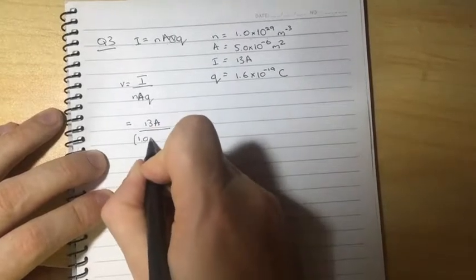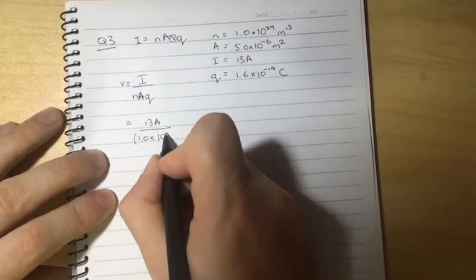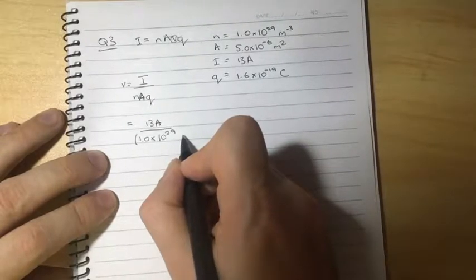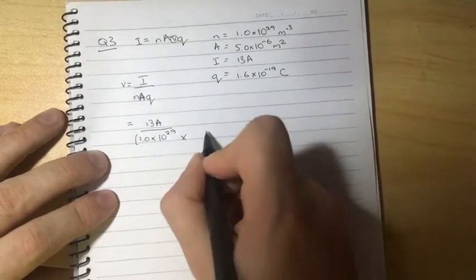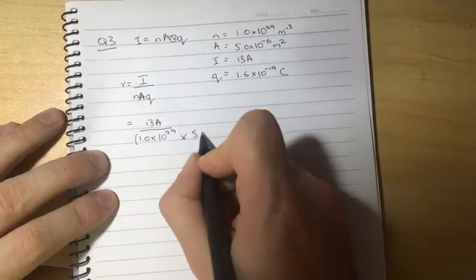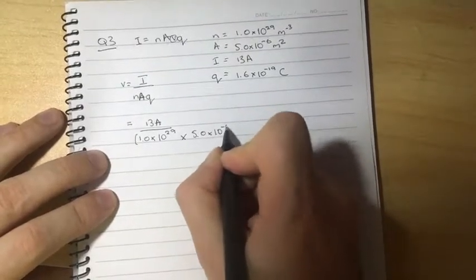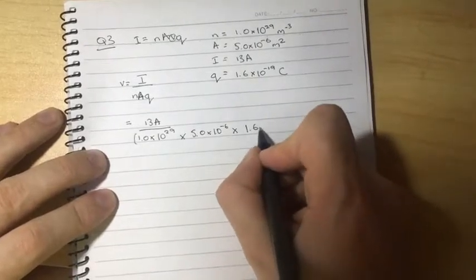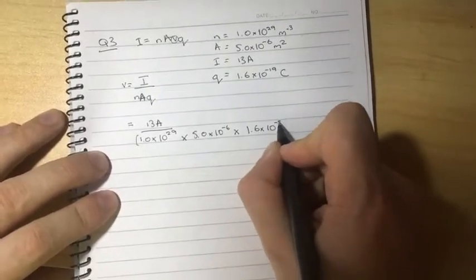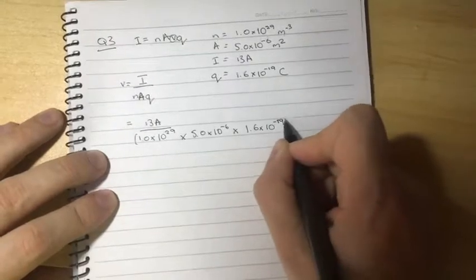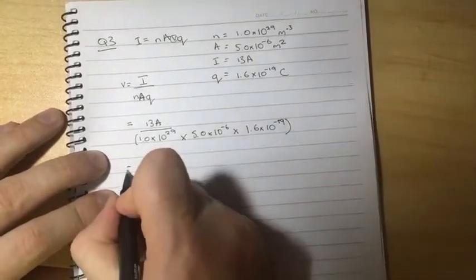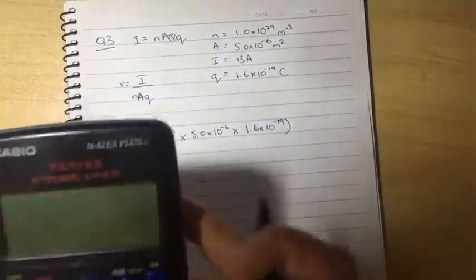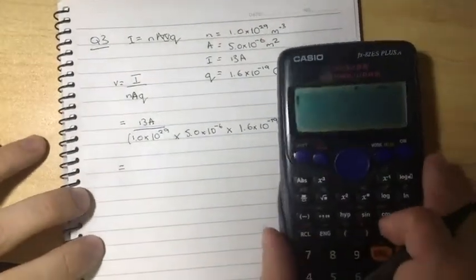We're going to put this in brackets. 1.0 times 10 to the 29 times A, 5.0 times 10 to the minus 6 times q, 1.6 times 10 to the minus 19. Lots of numbers, but don't let that scare you. Just a normal calculation. We could have put the units in, we did on the top, but it doesn't matter when there's a lot of numbers like that.